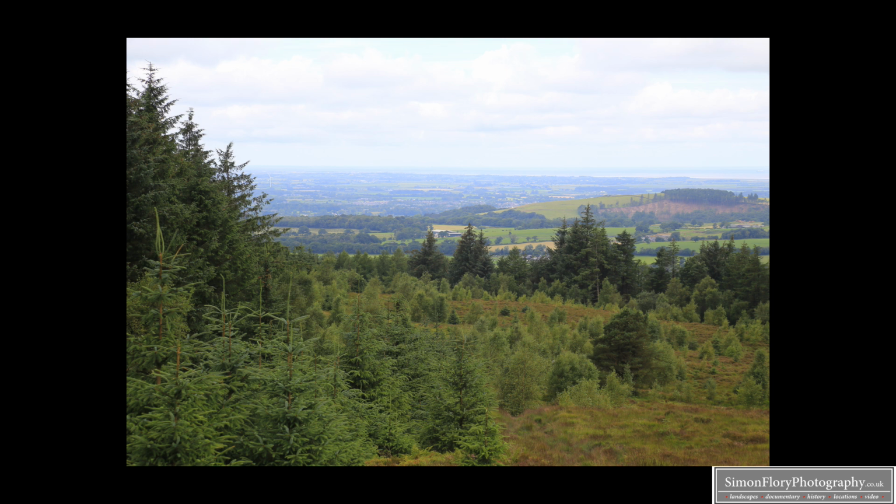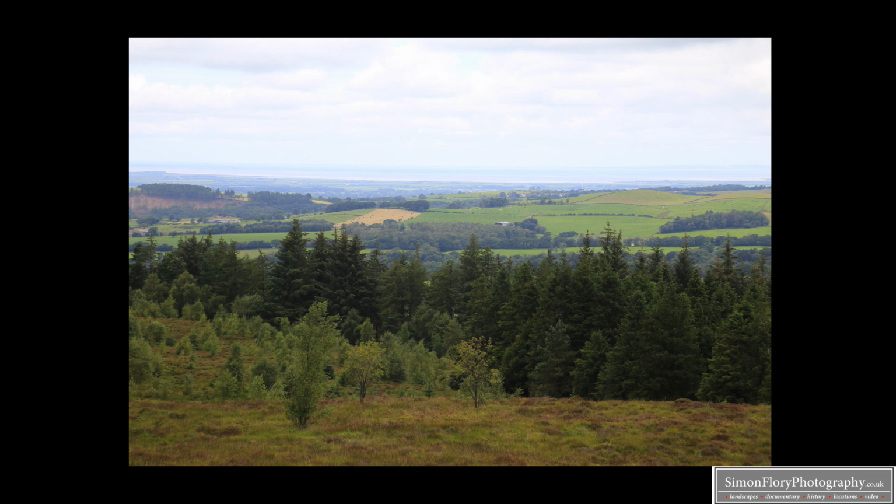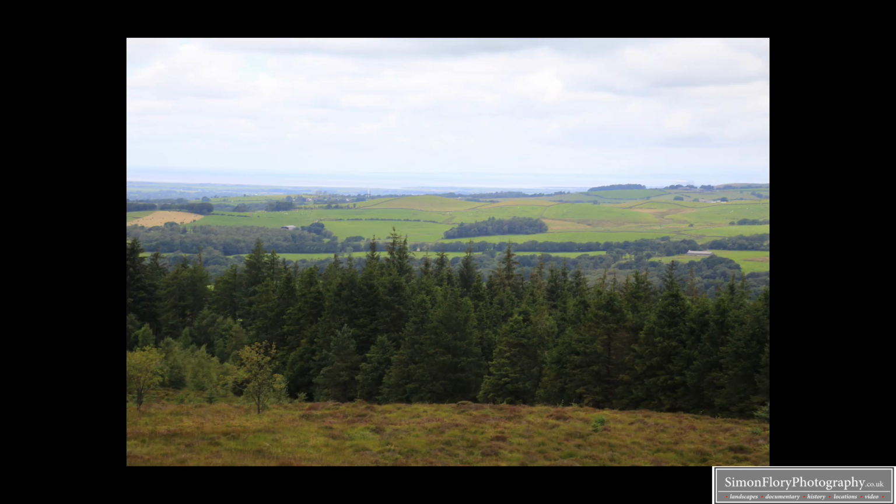The first shot looks west towards Fleetwood, and you can see the windmill near Natesby. The second shot pans further north towards Pilling and Glasson. The third shot pans a little further north again. The fourth shot pans further north.